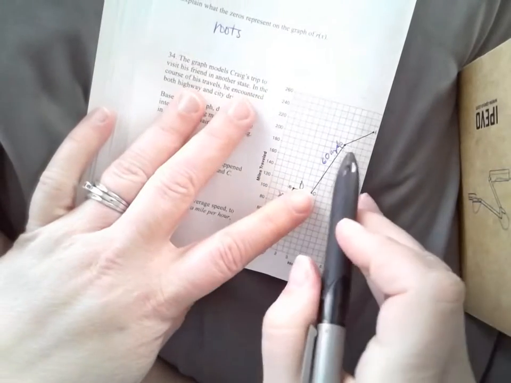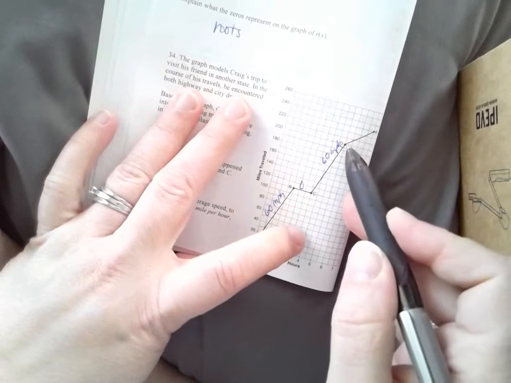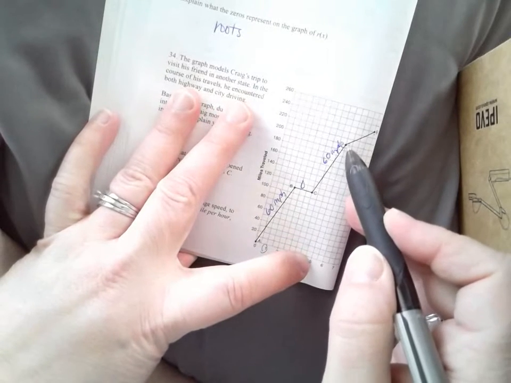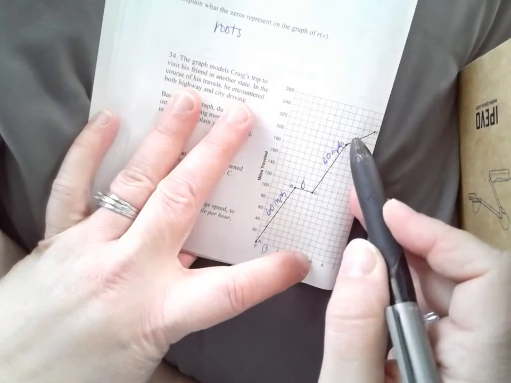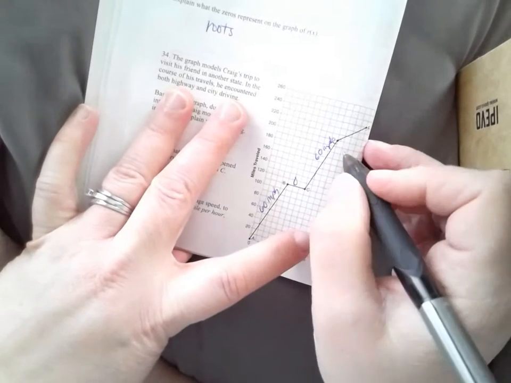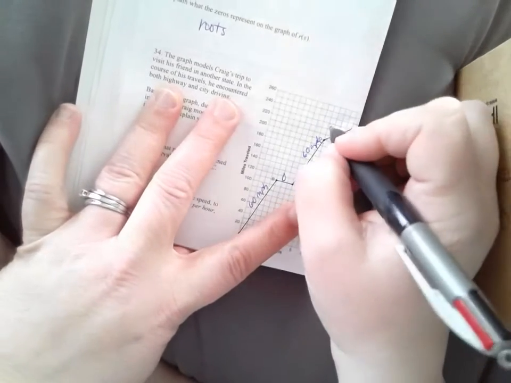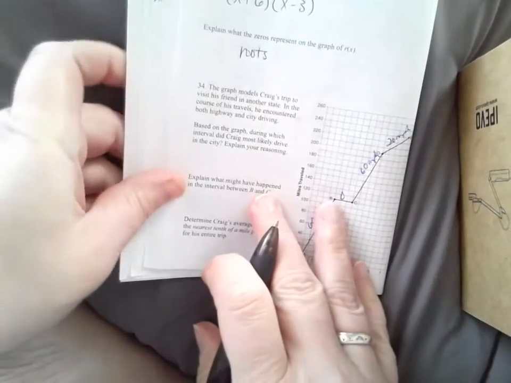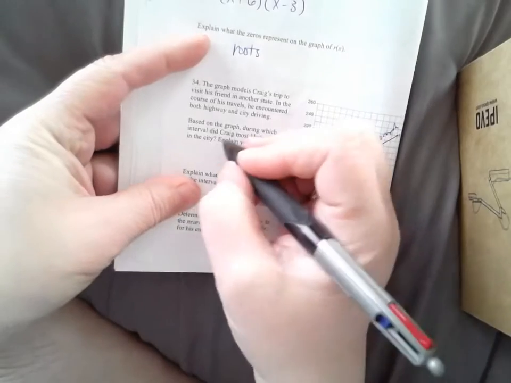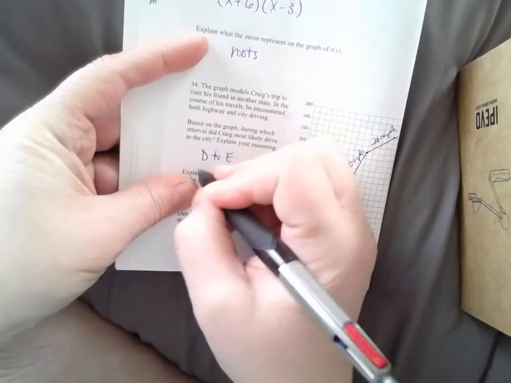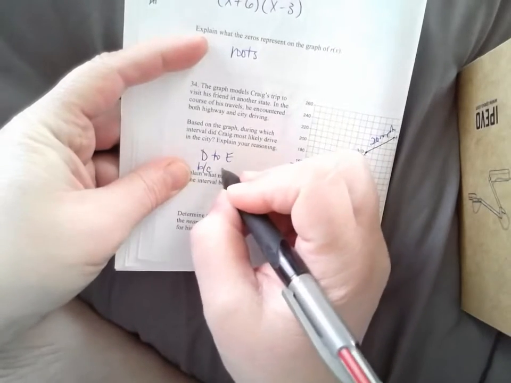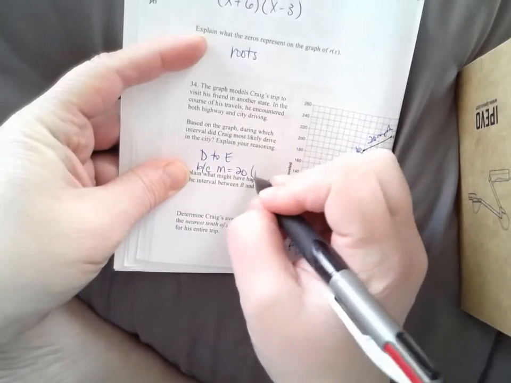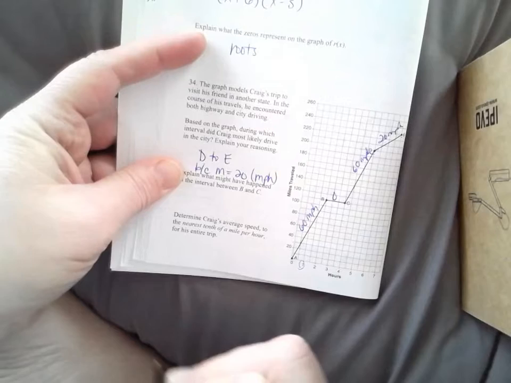Then from the 5 hour mark to the 7 hour mark, I've gone up from 200 to 240, which means I've gone 40 miles in 2 hours, or 20 miles per hour. Based on the interval he's in the city, most likely from D to E, because the slope is 20, and that stands for miles per hour.